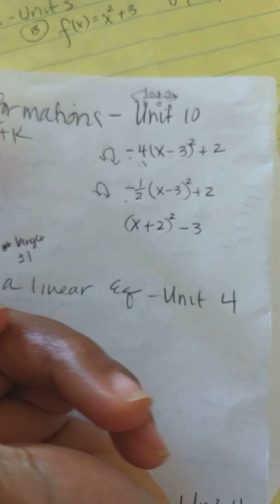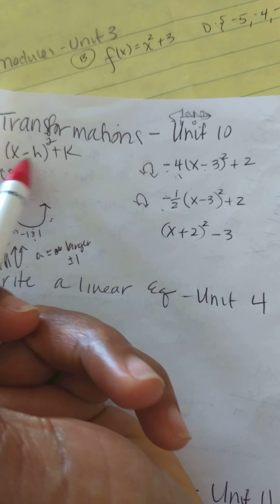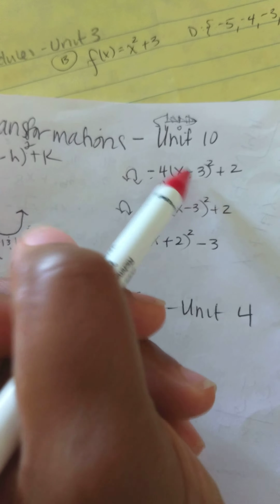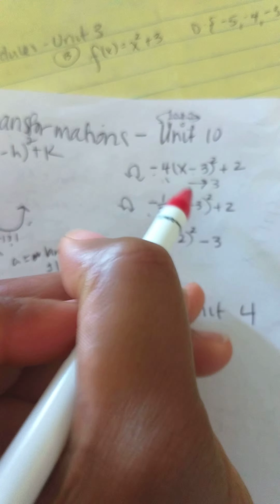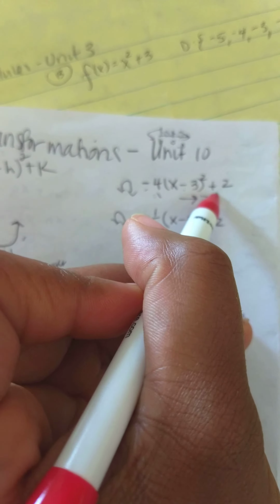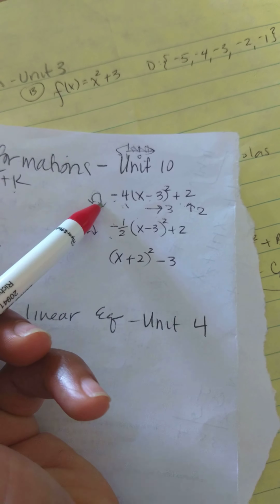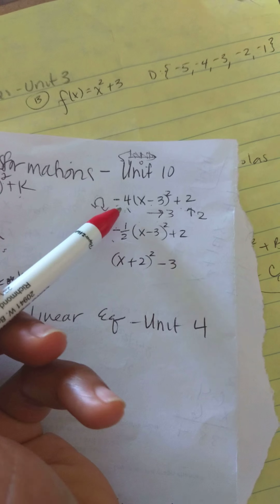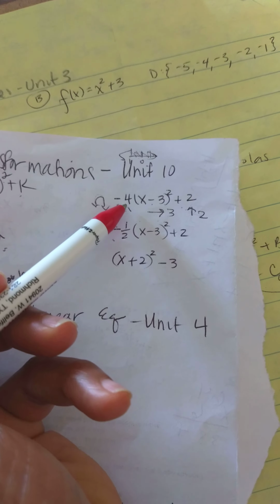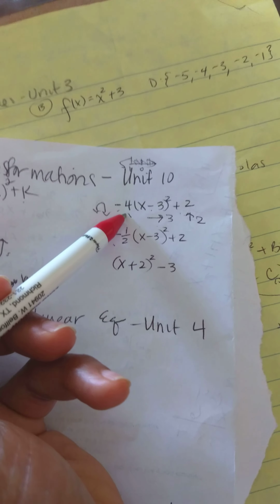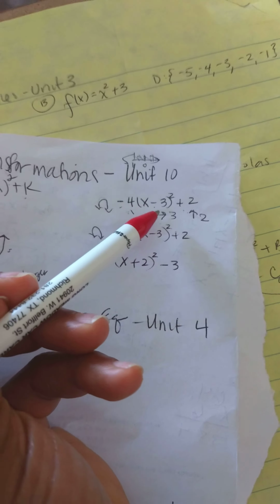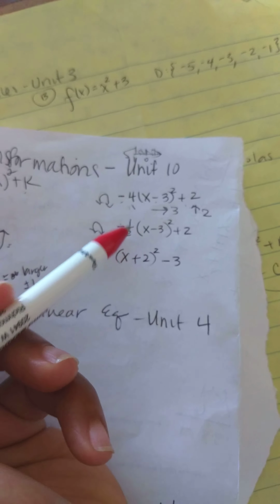Then here it's minus, and the original formula says it should be minus, so that means it's going to move 3 spaces to the right. And it's positive, and the original formula says positive, so it's going to go up 2. So this graph points down, it reflects down, it's skinny, or vertically stretched, horizontally compressed. It moves to the right 3, it moves up 2.